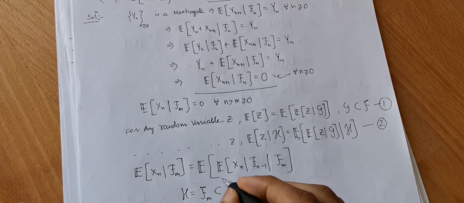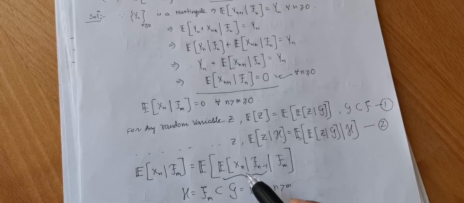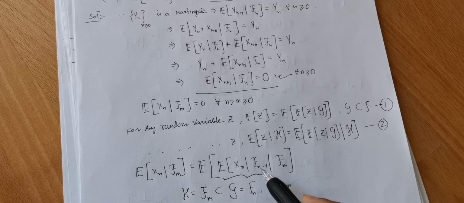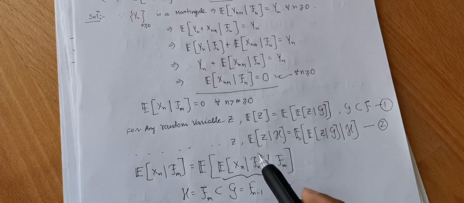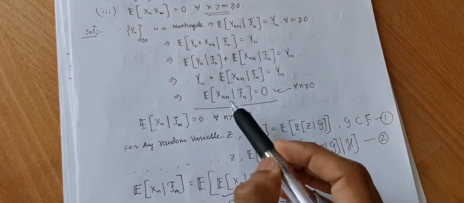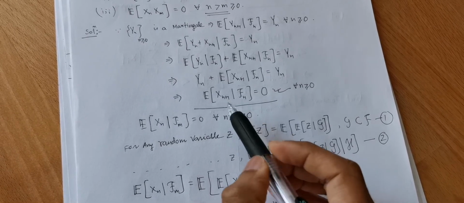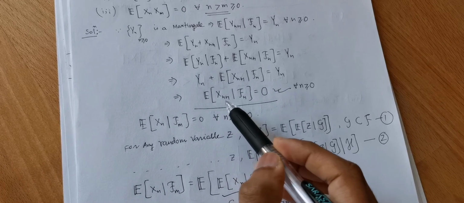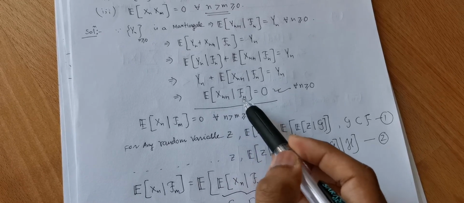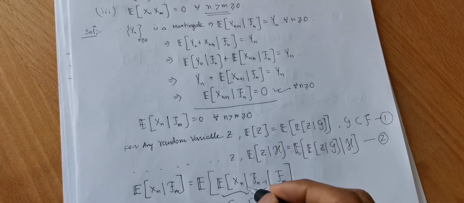Now look at this term inside. Since we have proved already in the previous part of this problem that the conditional expectation of Xn+1 given Fn is 0, this is 0, right?